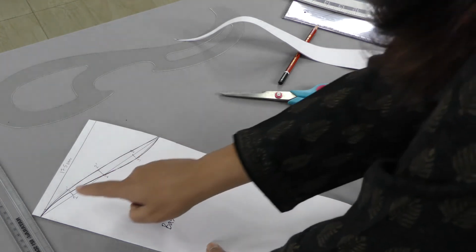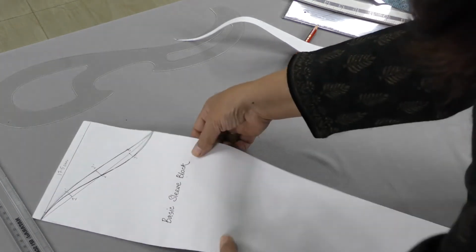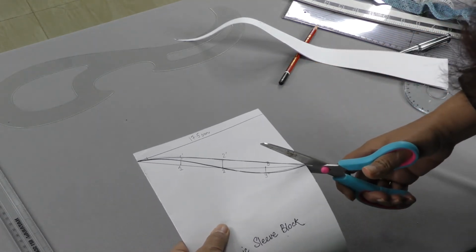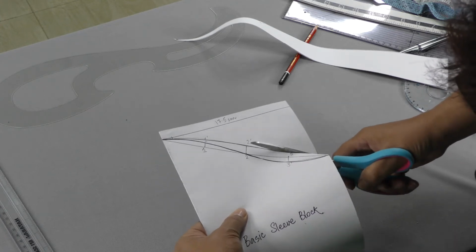So first we'll start with the back curve, back armhole curve. We'll cut the back armhole curve on both the layers of paper.